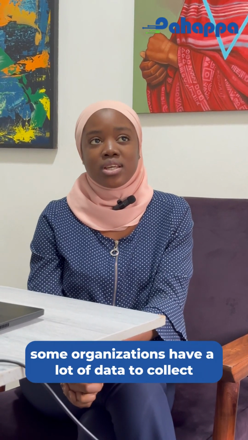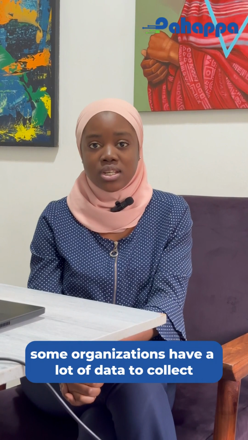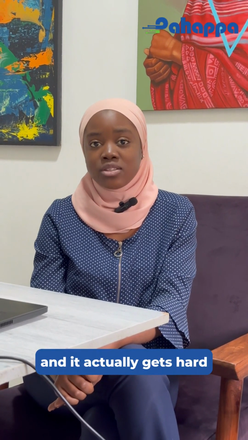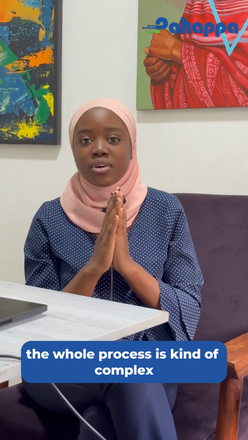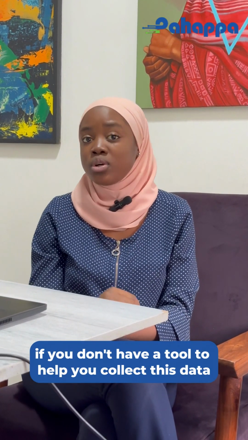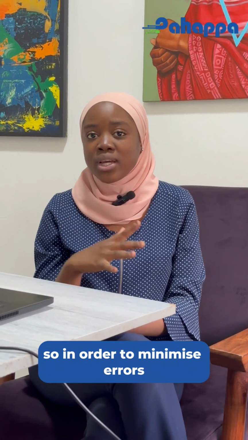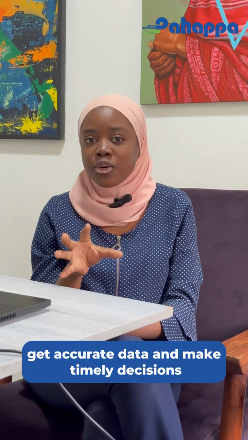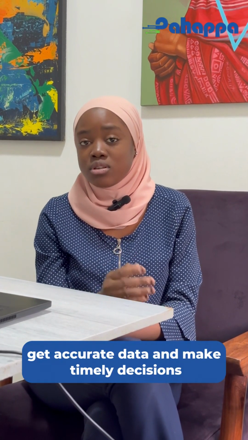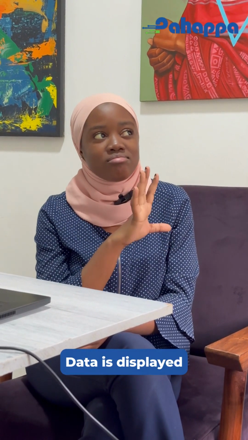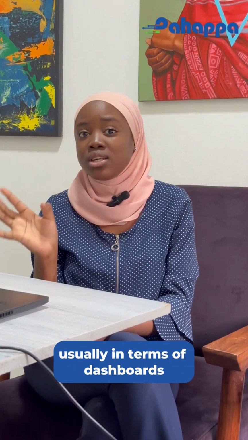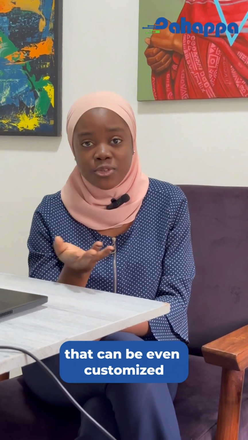Some organizations have a lot of data to collect and it actually gets hard. You can make errors when you have a lot of data to collect. The whole process is kind of complex if you don't have a tool to help you collect this data. So in order to minimize errors, get accurate data and make timely decisions, you need this data collection tool.